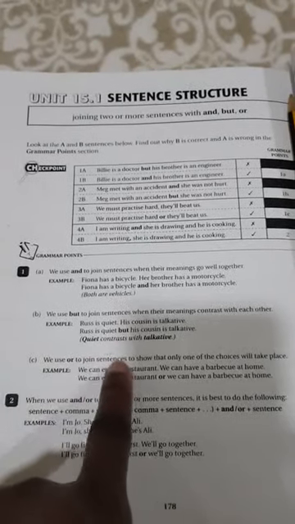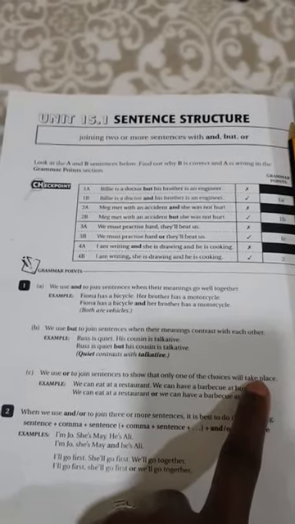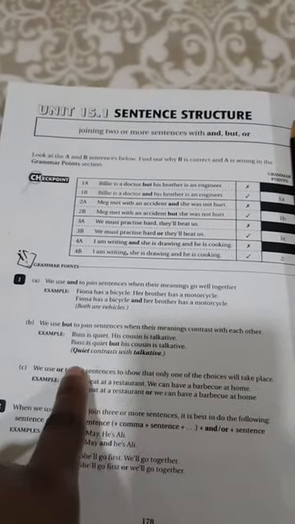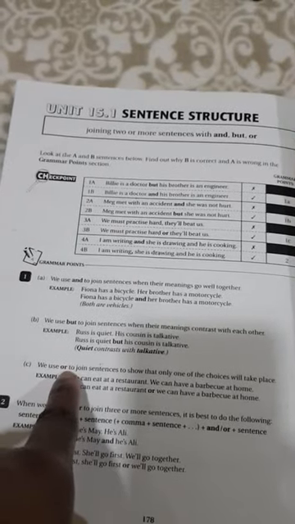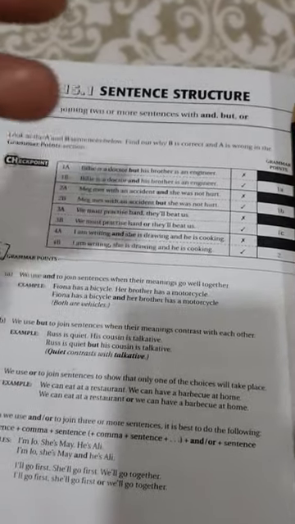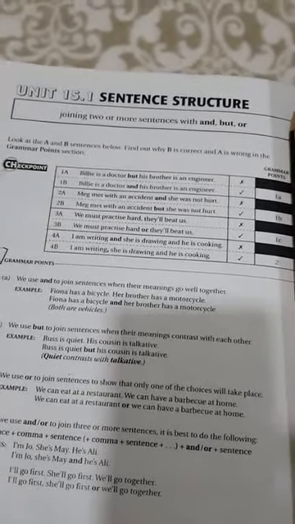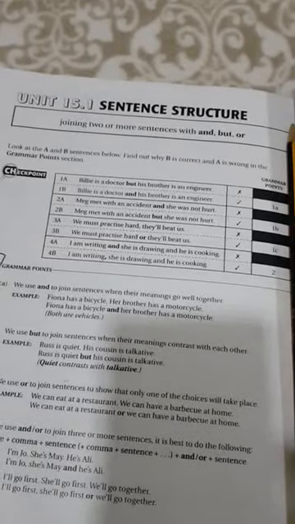Now let's see or. We use or to join sentences to show that only one of the choices will take place. This is something I've explained before. You've heard me say sentences like neither this nor that, or either or. When I say something and you ask, teacher, how come you said this or that with a singular verb when you've mentioned two nouns?